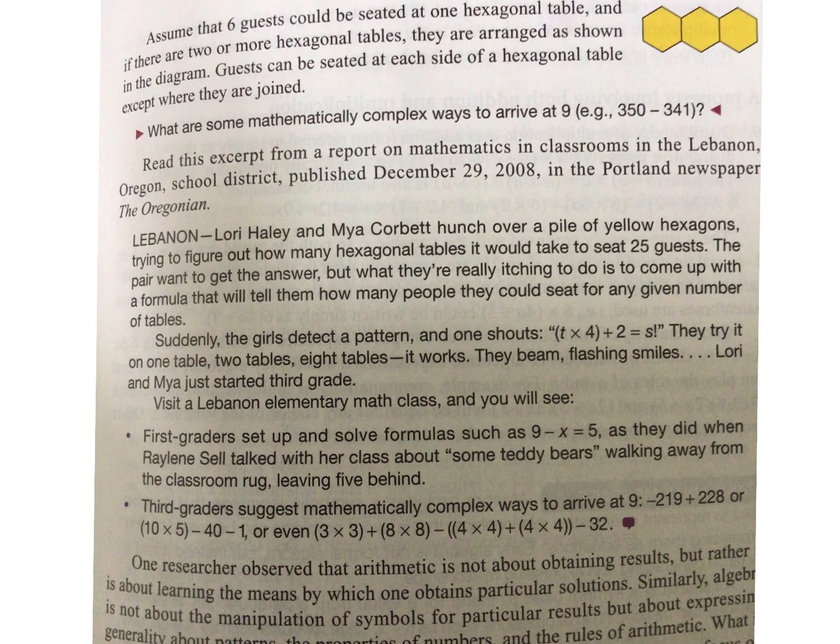And so when we talk about algebra, it's not just about manipulations of symbols. It's not just 2x plus y equals 4, but it's about expressing some generality about patterns, the properties of numbers, and those rules of arithmetic. So this is where in the younger ages you're developing that recognition of patterns.